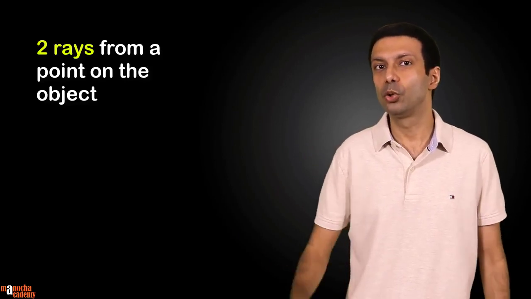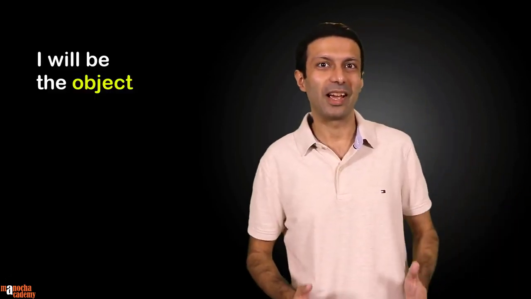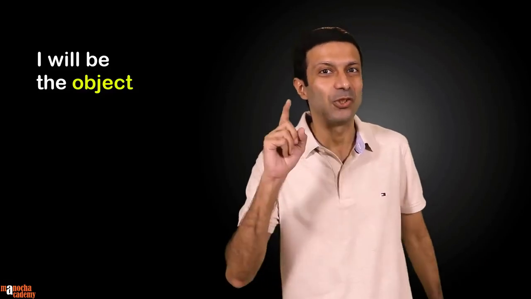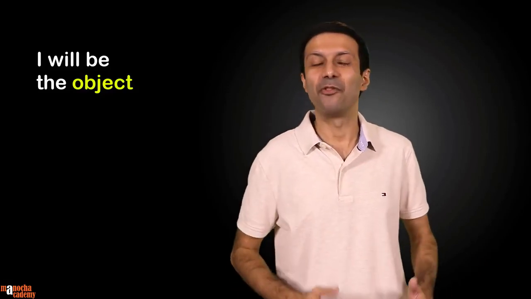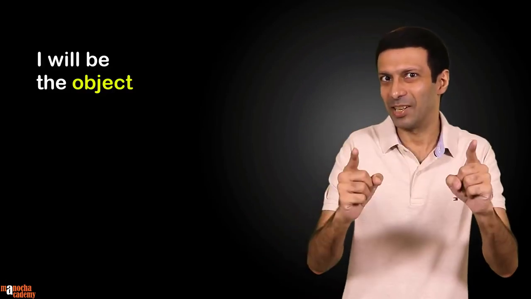So you need to choose 2 out of the 3 rules. You can choose any 2 rules that are convenient for your diagram. And as I promised, I'm going to be the object and I'll go and stand in front of the convex lens. And you need to apply these rules and find my image. So let's go ahead and try it out.